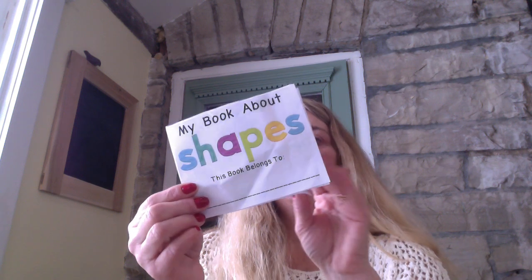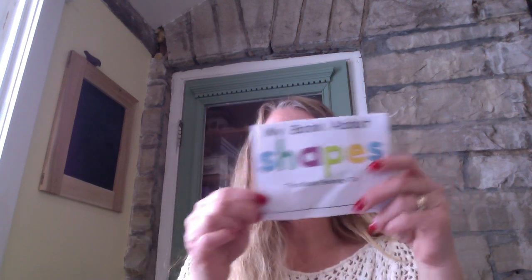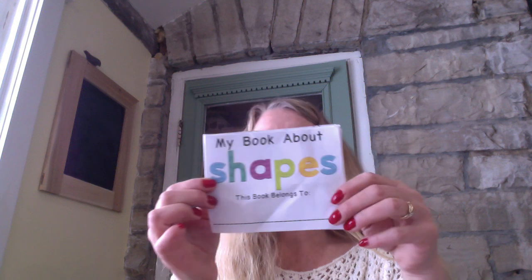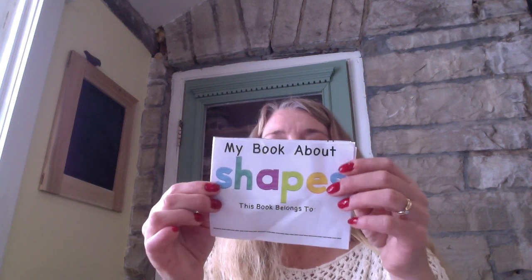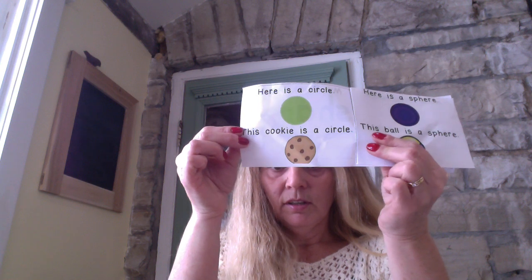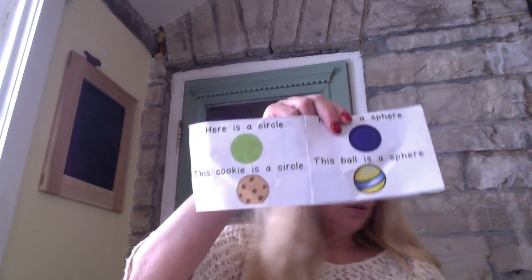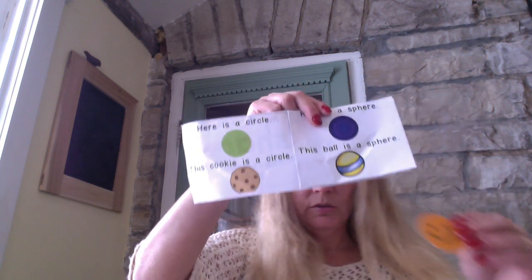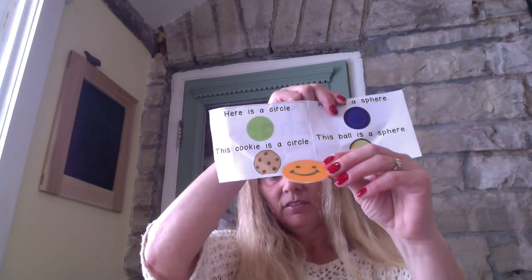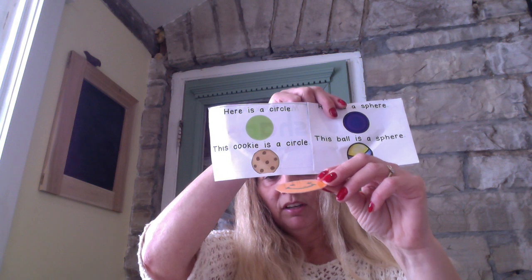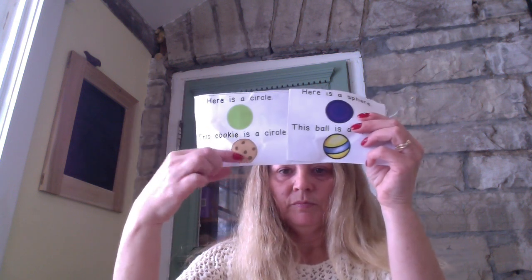Once you have it put together with 4 pages, you can staple it if you like, or put a string through it. And this is what your book will say. My Book About Shapes. Your name will be on the bottom. Open the first page. Here is a circle. This cookie is a circle. So a circle is pretty flat. It's mostly 2D. There's a flat circle. If we see it on the page, then it's really flat.